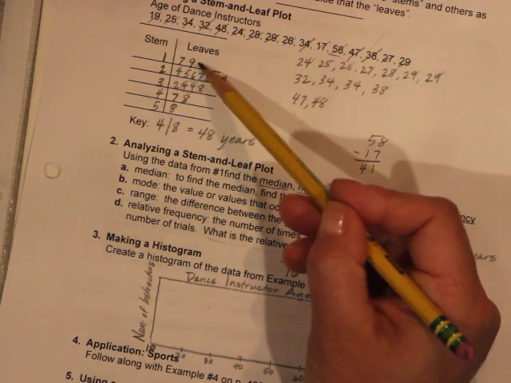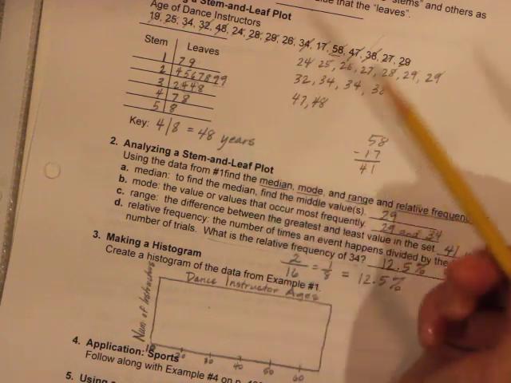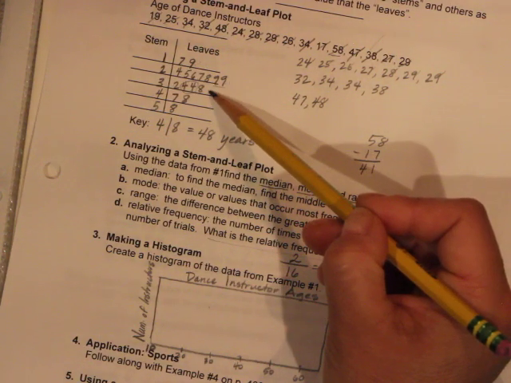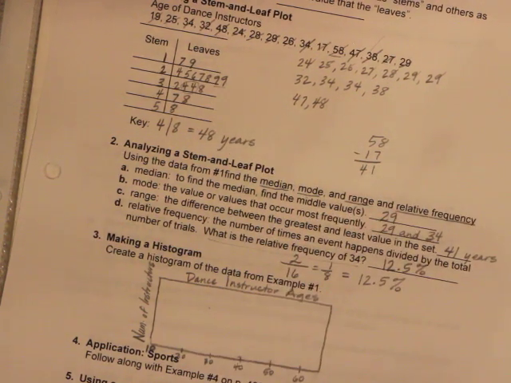Now, the number of instructors within each one of these age spreads, okay, I can see fairly easily. I've got 2 that are in between 10 and 20. I've got 1, 2, 3, 4, 5, 6, 7 that are in between 20 and 30. 4 that are in between 30 and 40. 2 that are in between 40 and 50. And 1 that's between 50 and 60.